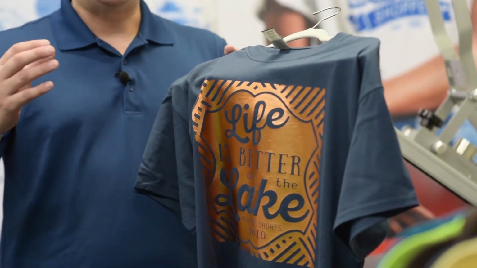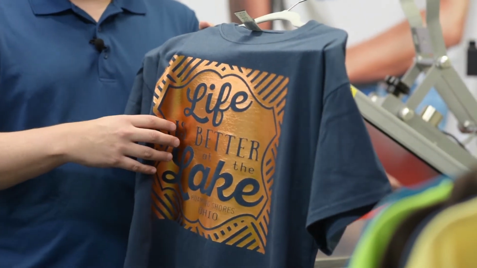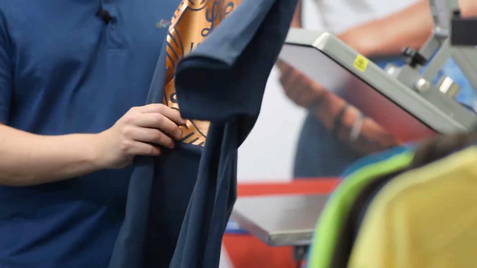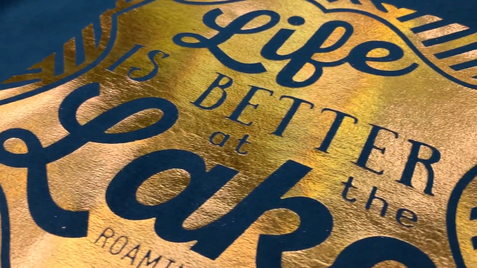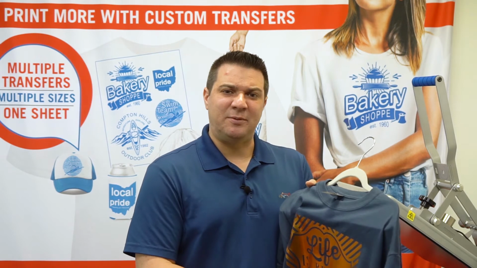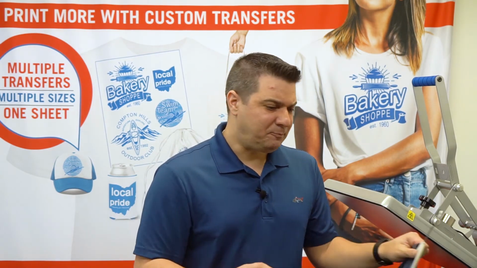So what you would do is press the transfer first, then you put a foil on top of it, press the foil, peel it, and you're left with a really cool design. Again, we offer that in a number of different colors. Check out transferexpress.com for all the available selections.